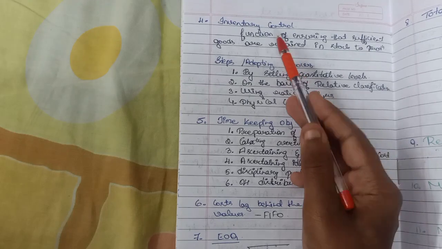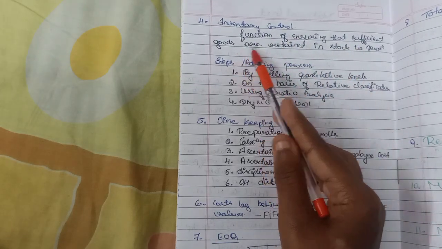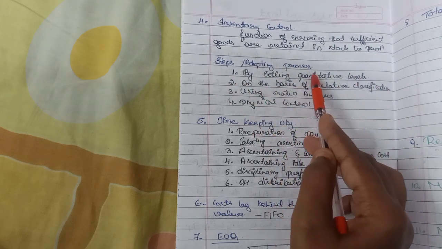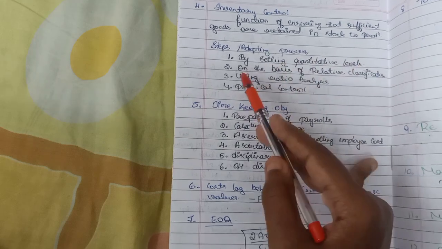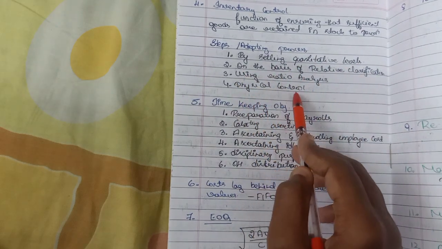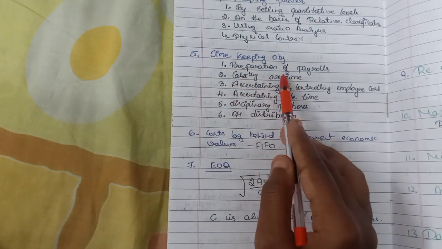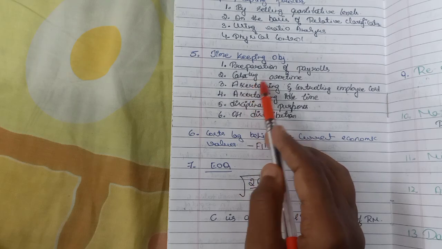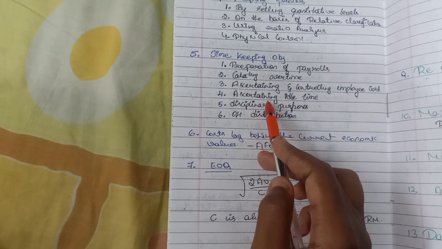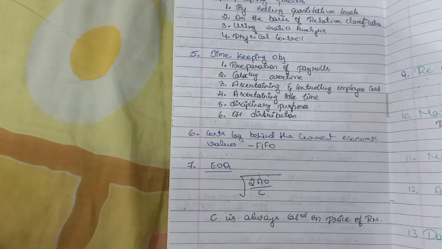Coming to the next question, it is about inventory control. Function of ensuring that sufficient goods are retained in stock for production. Step or adaptive process or by setting quantitative levels on the basis of relative classification using ratio analysis, physical control. Timekeeping objectives are preparation of payrolls, calculating overtime, ascertainment and controlling employee costs, ascertaining idle time, disciplinary purpose, overhead distribution.